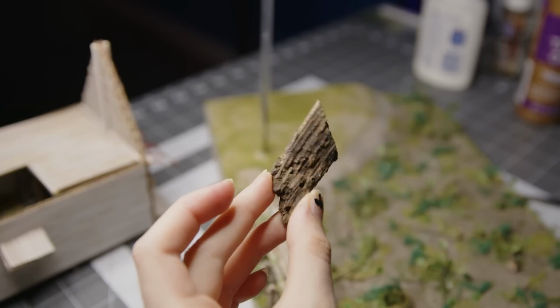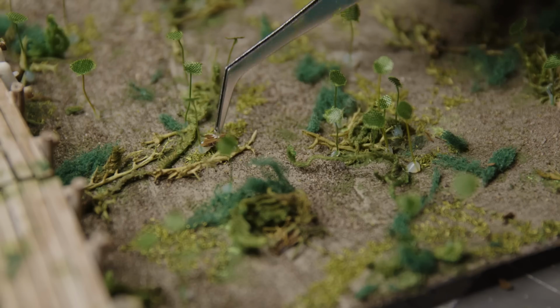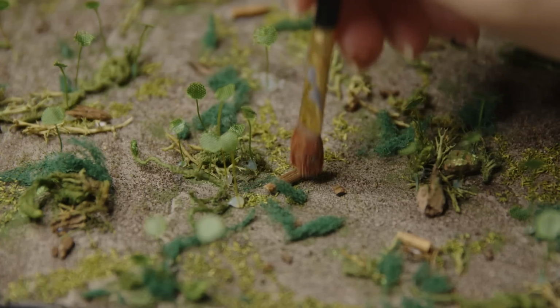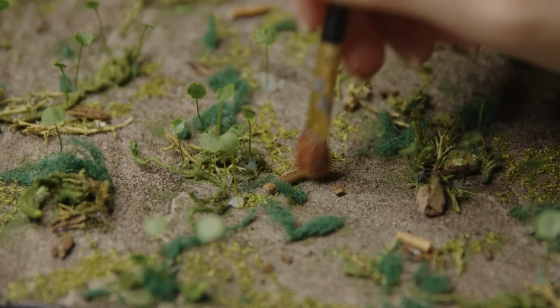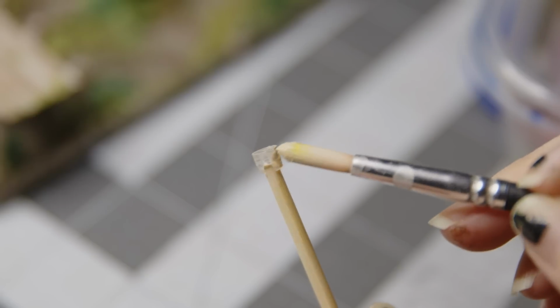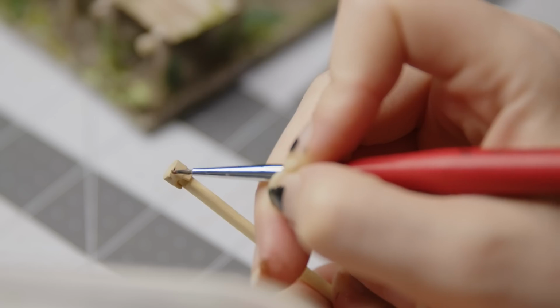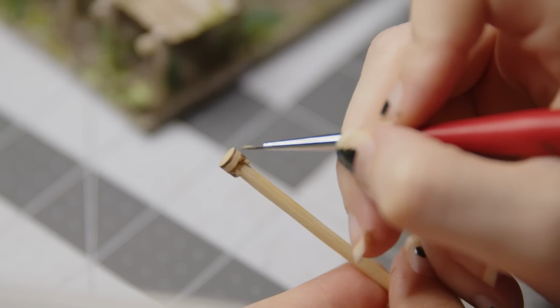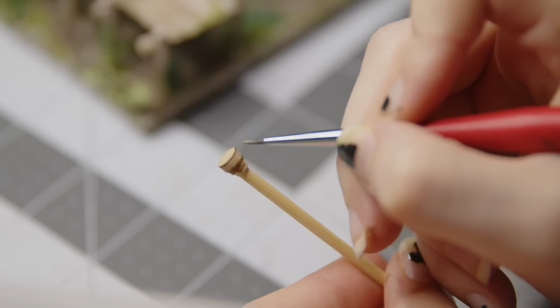Then I'm cutting some various wood to lay at the bottom. I'm coating those with a mossy dry brush, of course. Really just trying to layer things on and blend everything together really well. On the dock, I'm going to put a small bucket that I am making in the same manner as the ones from the interior, from the little plastic light caps.